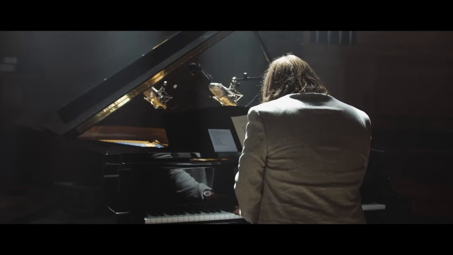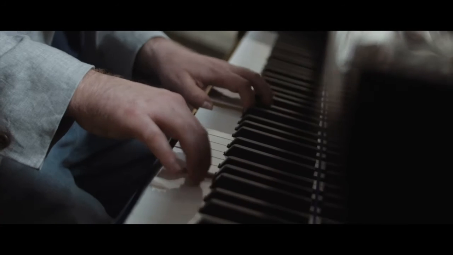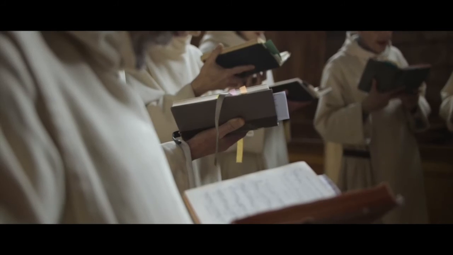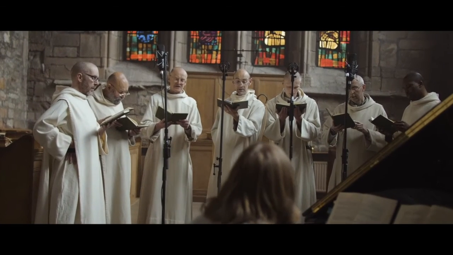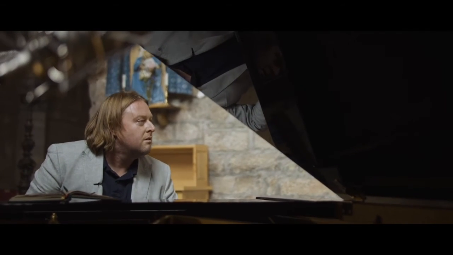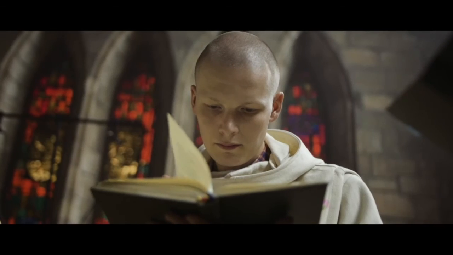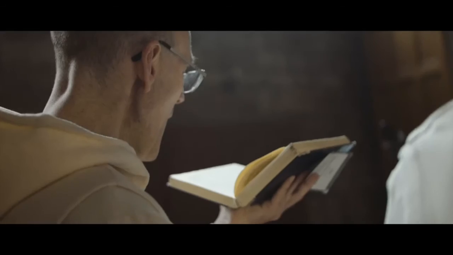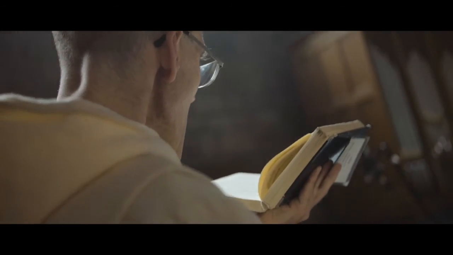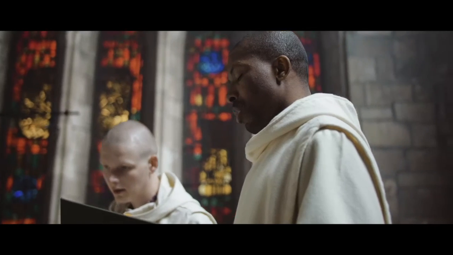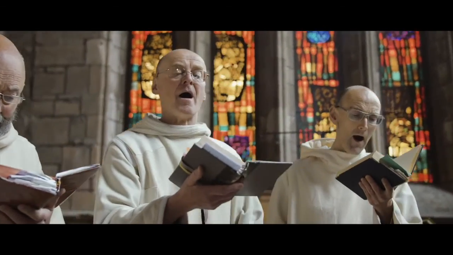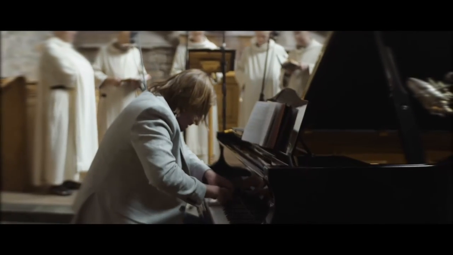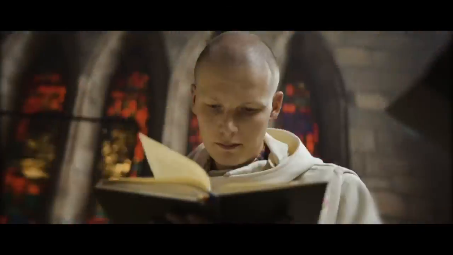My time machine, a piano, finally reconnecting with its ancestors in a jam session across millennia. This is not just a musical and spiritual journey. This is time travel itself.